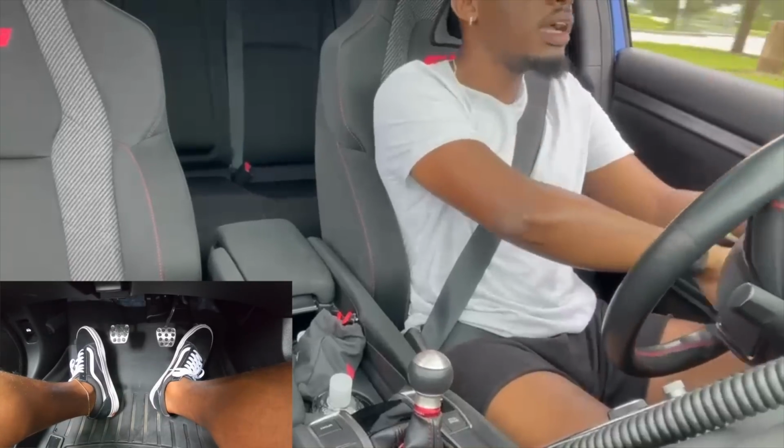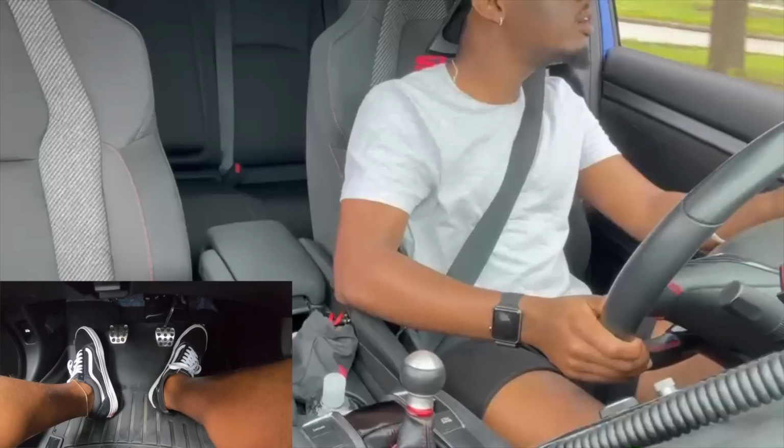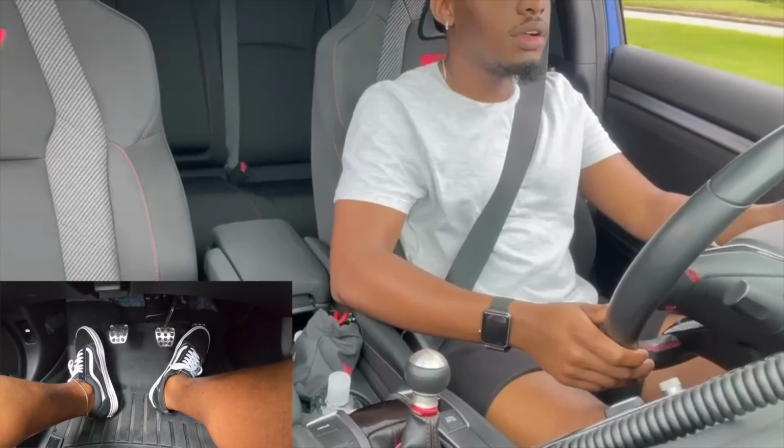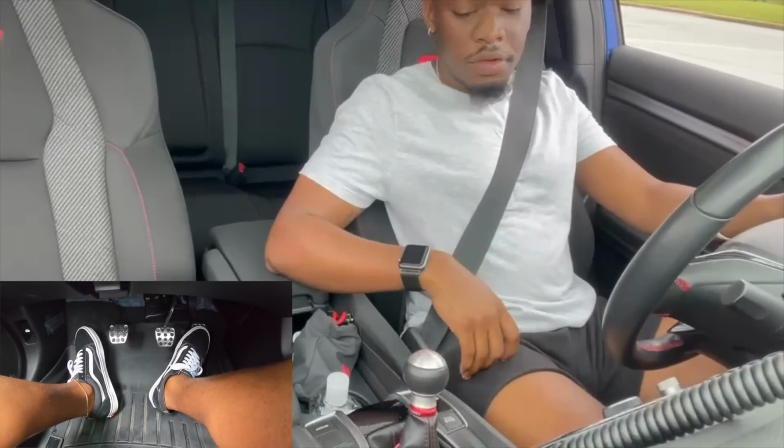Try not to go too fast so my camera won't fall off my car, because my windows are open. I don't want my phone to fall out of my car. And here we are, we're moving. We go to third gear.